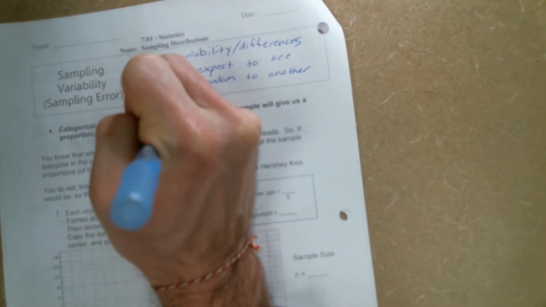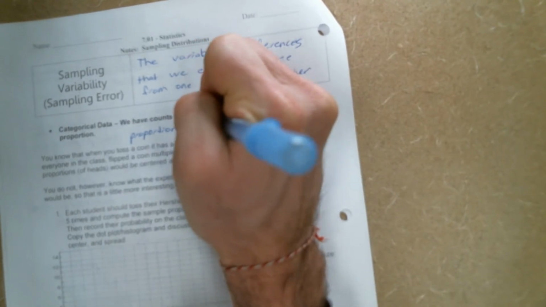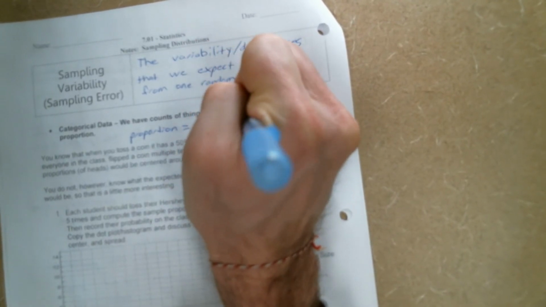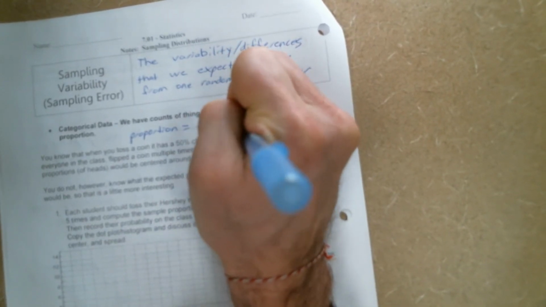So the proportion here is the number of successes over the number of trials. That's the statistic we're generally going to be calculating when we deal with categorical data. Like, how many times did you succeed in something over how many times did you try to do it in general?